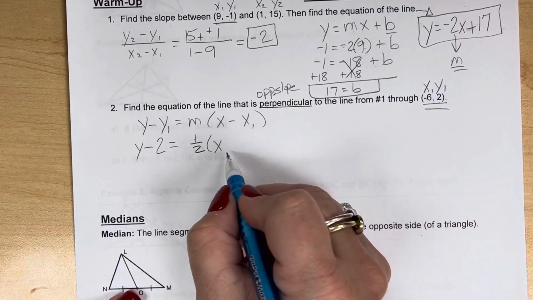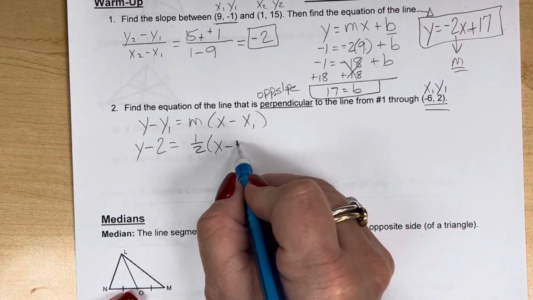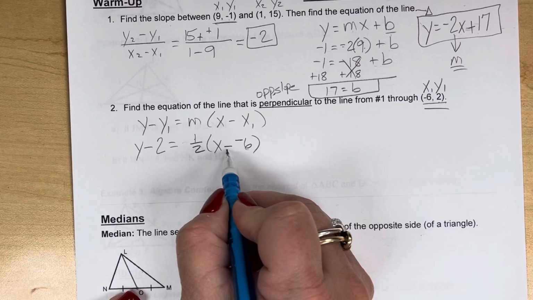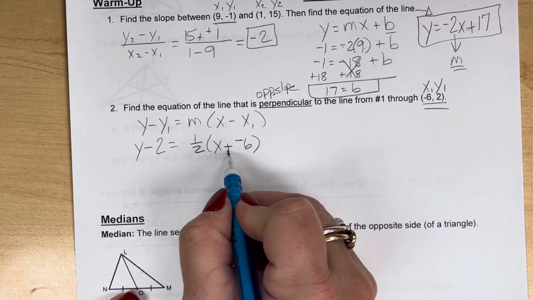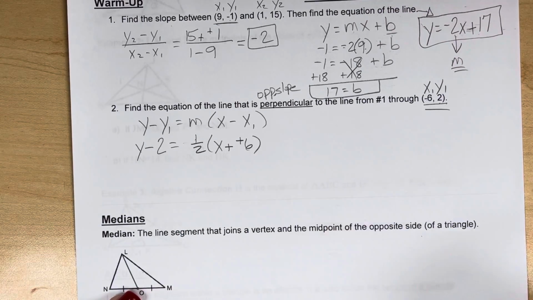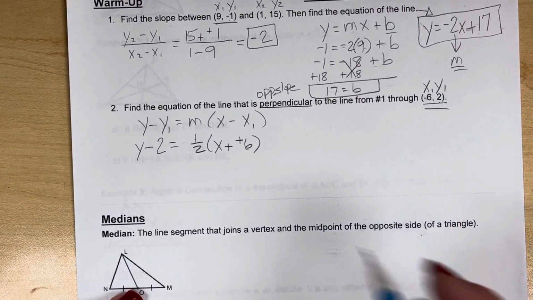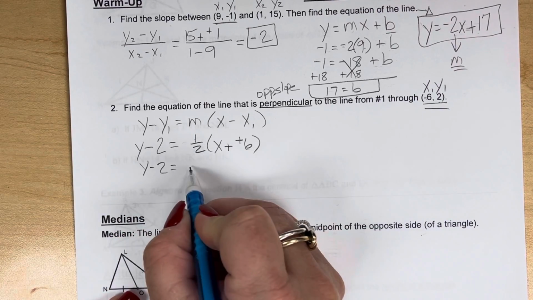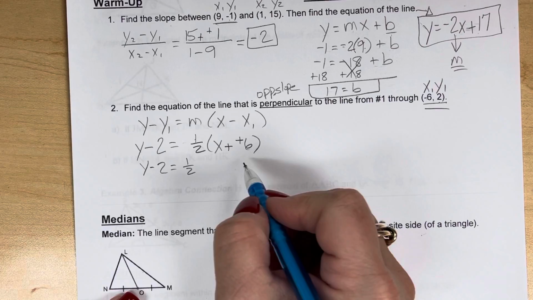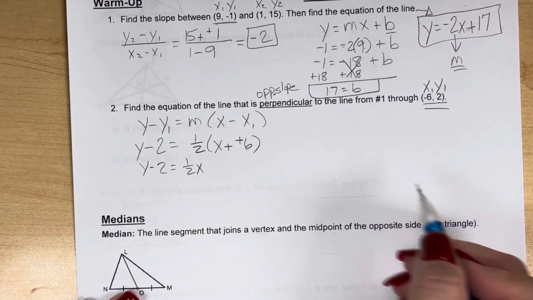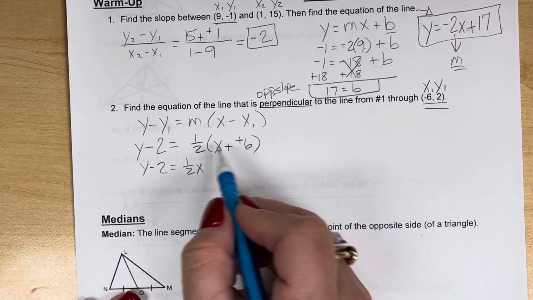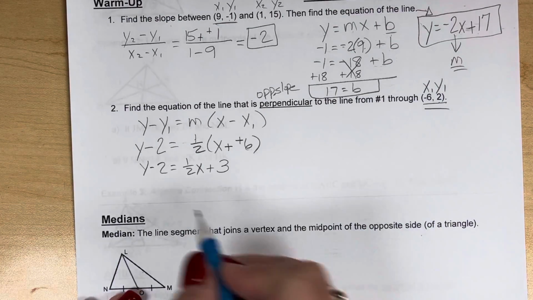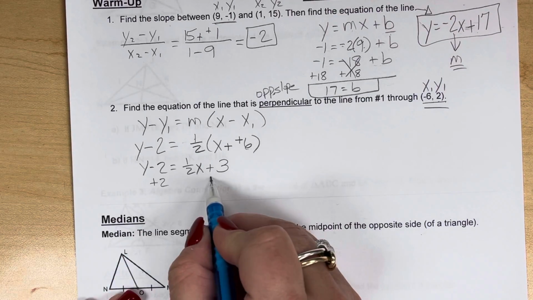All right, and then x minus x1, which is negative 6. Okay, since I'm subtracting a negative, I'm going to change that to addition and change the sign that comes right after that. Now I'm ready to do distributive. Y minus 2 equals 1/2 times x would be 1/2 x, and then 1/2 times 6 would be positive 3. Now, add 2 to both sides.